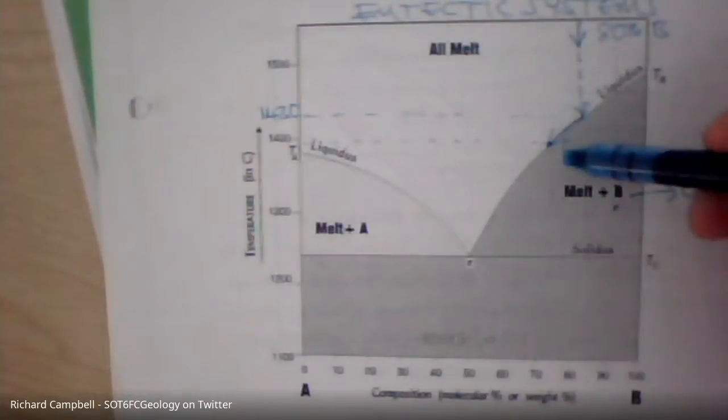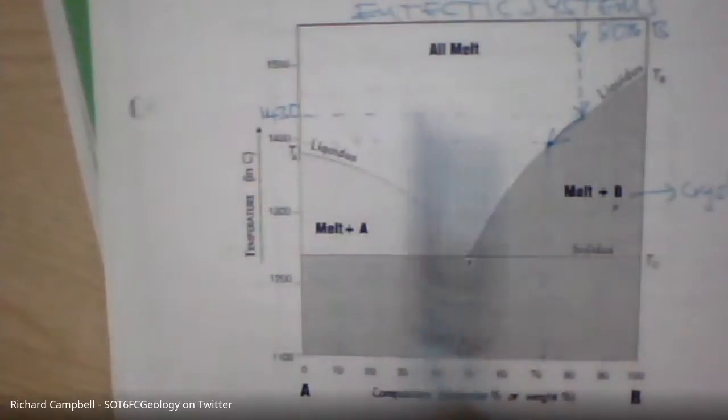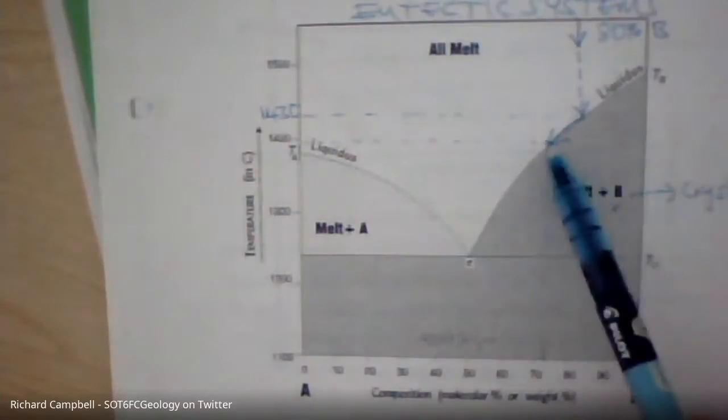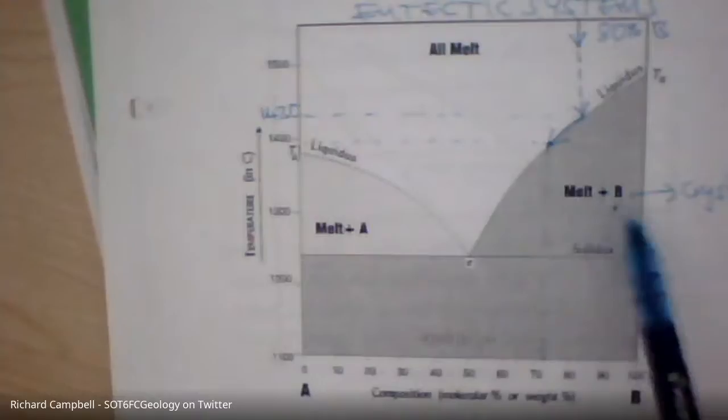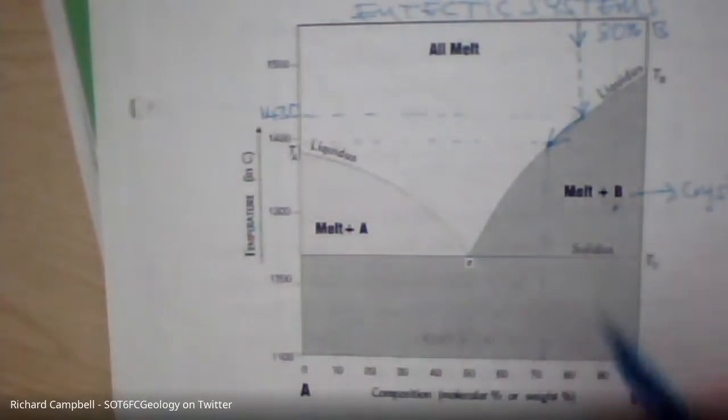Now if we follow that line down there, we've got a melt which is approximately 72, 73% of mineral B, and then obviously 27% mineral A. That's because that mineral B has already crystallized. So obviously, if it's already crystallized, there is less of it in the entire melt.